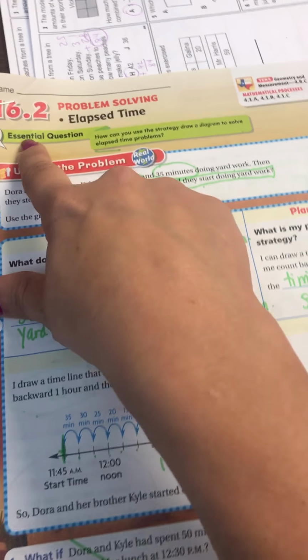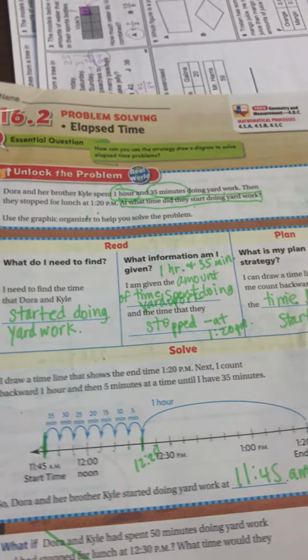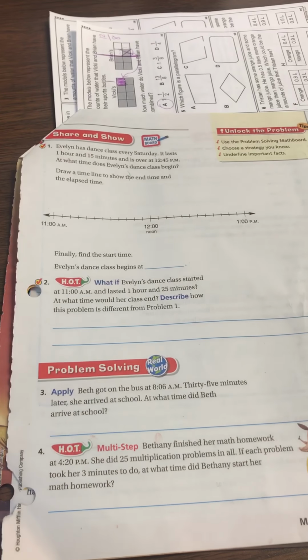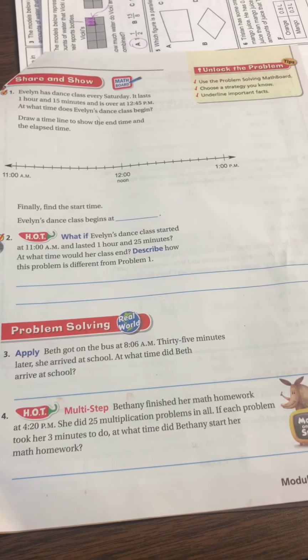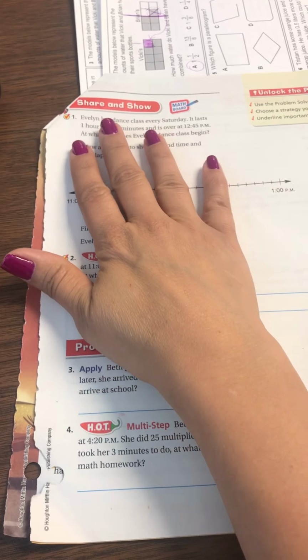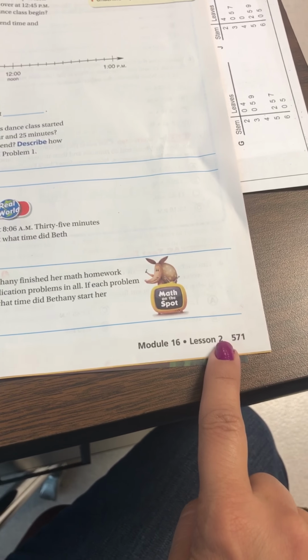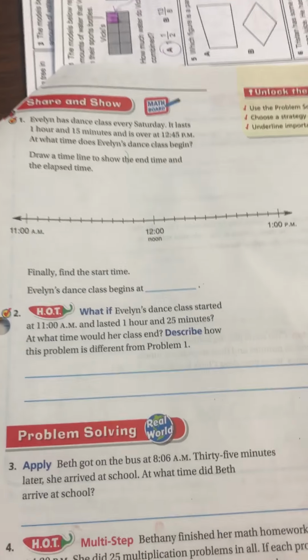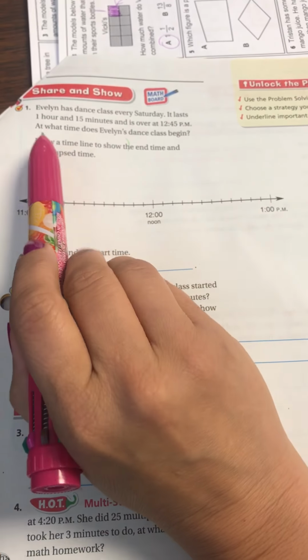So tonight you do have homework. We're still working on Module 16.2, which is Elapsed Time. We're going to do a couple of problems together, and then I'm going to have you do a couple of problems on your own to turn into me tomorrow. We're going to look at the Share and Show, which is on page 571 of Module 16.2, Elapsed Time. So let's take a look at the first problem.